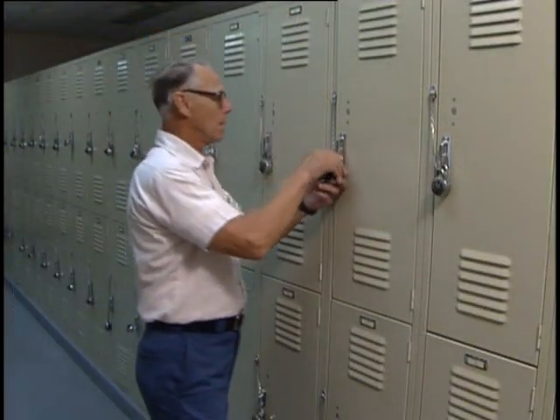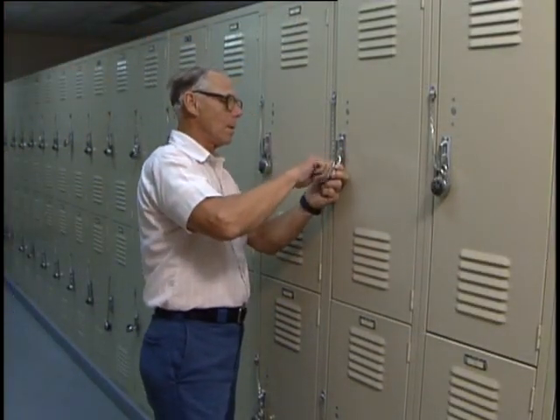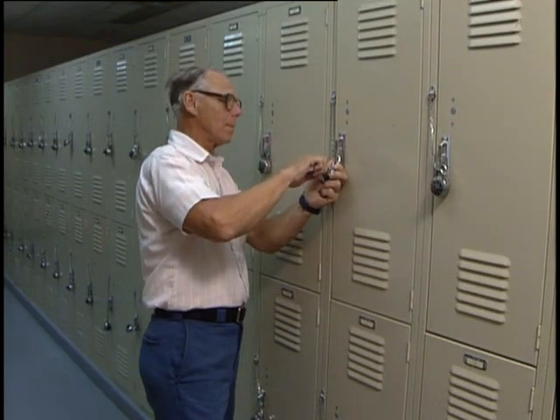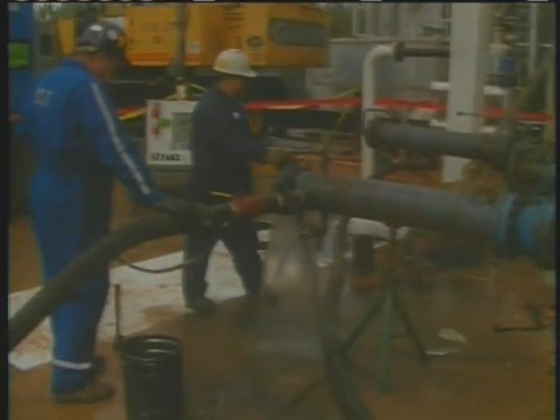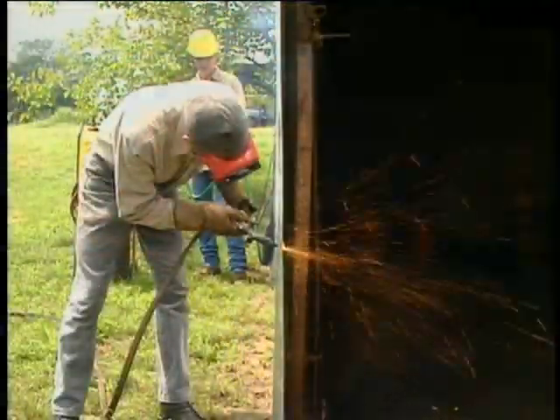Store PPE in appropriate storage devices, such as in specially marked cabinets or closets when not in use. Remember, PPE is there for your use and protection. Use it correctly. It could save your life.